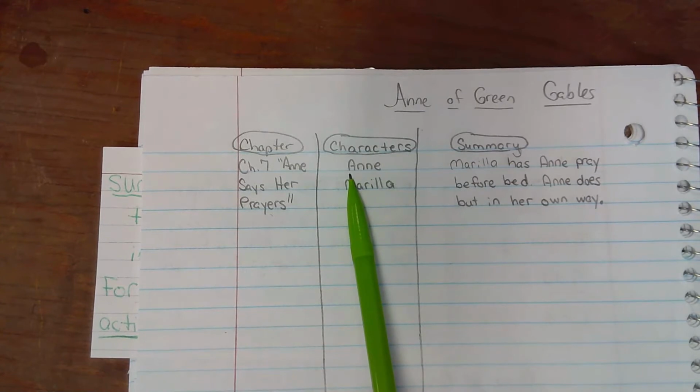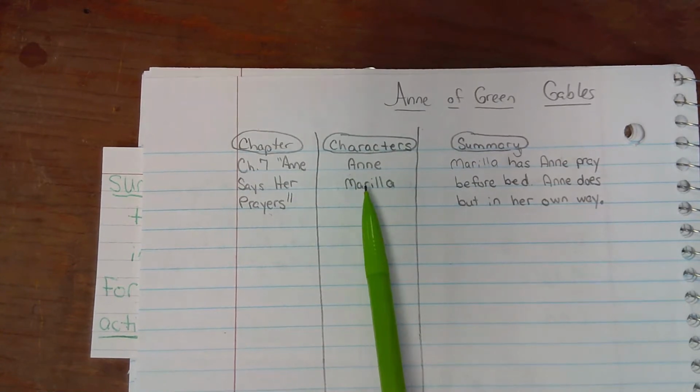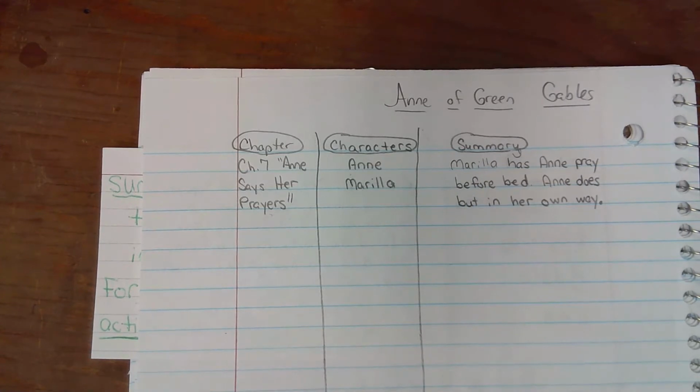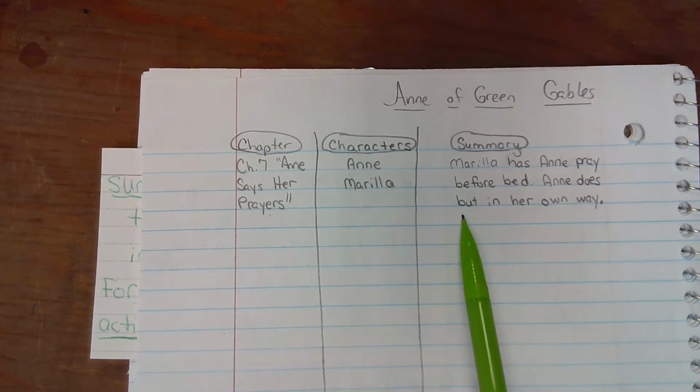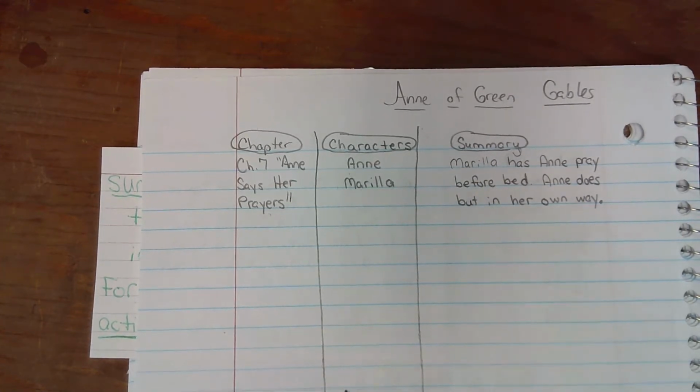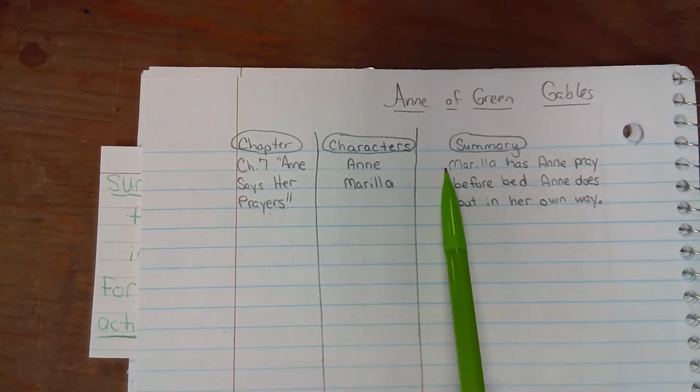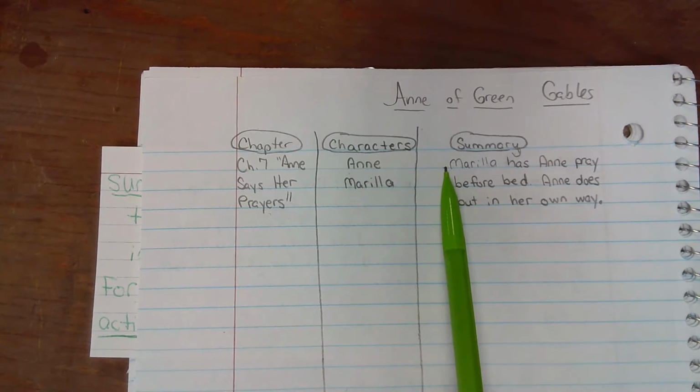The main characters in this chapter are Anne and Marilla. There's not a whole lot of action in this chapter. Technically, you could get away with just saying Anne says a funny prayer. I decided to include a little more detail, so yes, please copy this down.